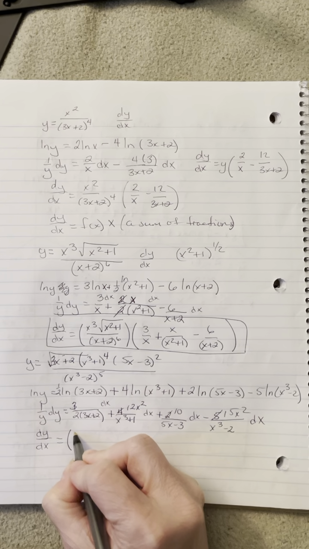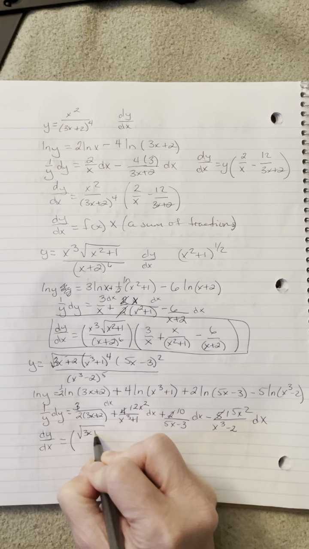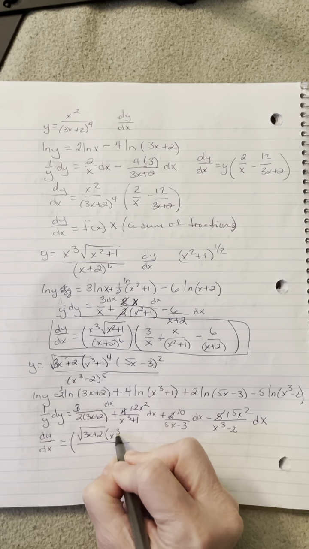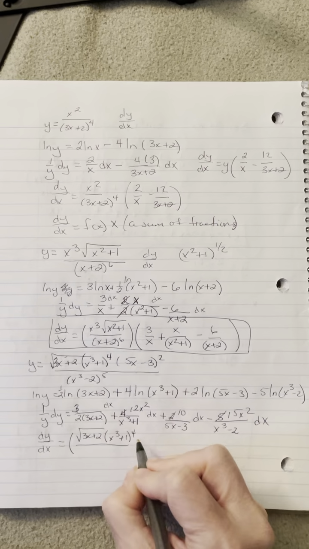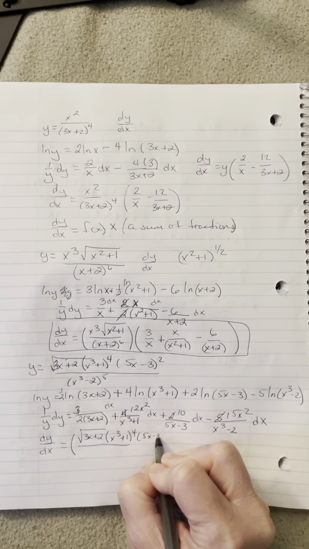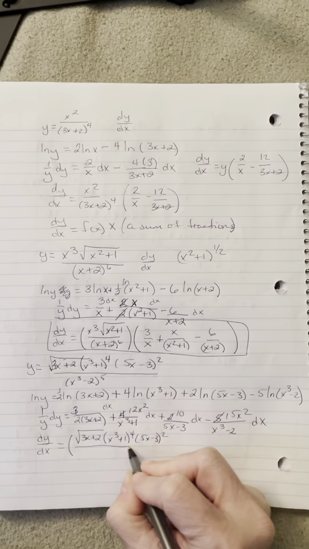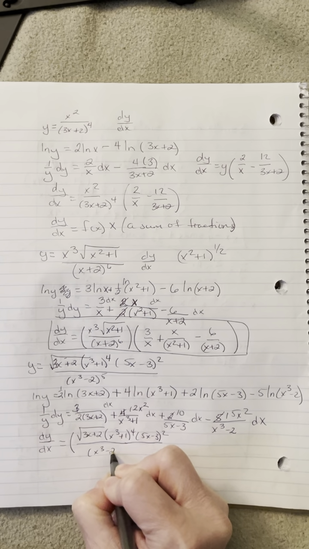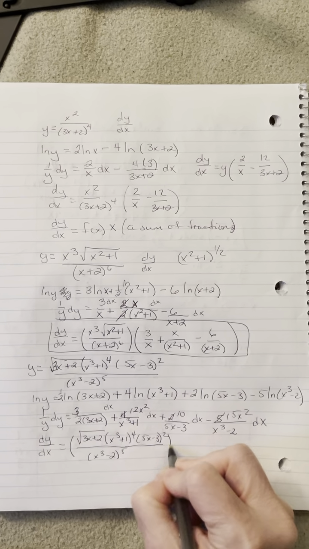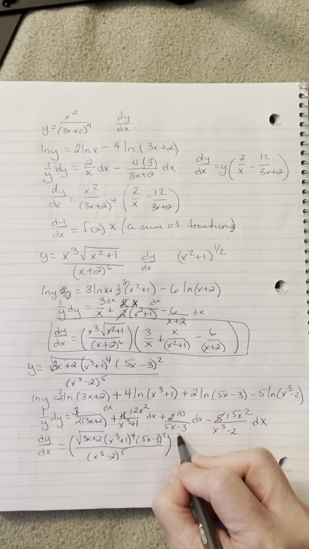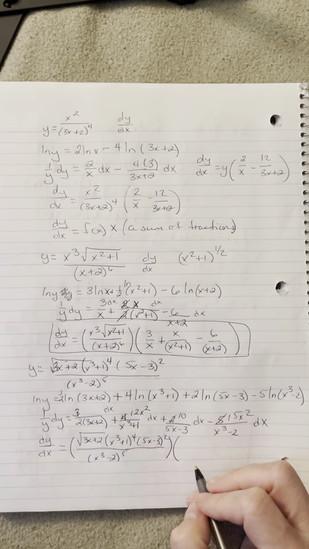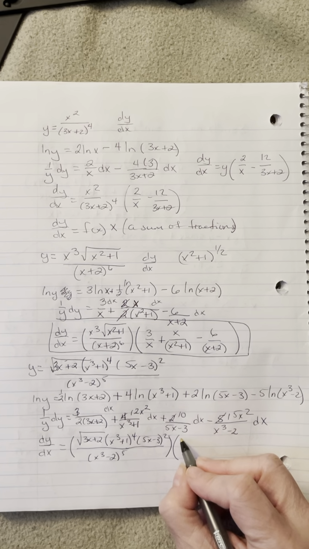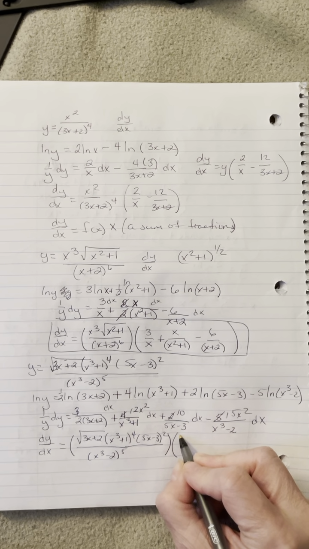would need to be rewritten. Square root of 3x plus 2 multiplying with x cubed plus 1 to the fourth, multiplying with 5x minus 3 squared all over the x cubed minus 2 to the fifth, multiplying with, and then this stuff summarized. So that's going to be 3/2.